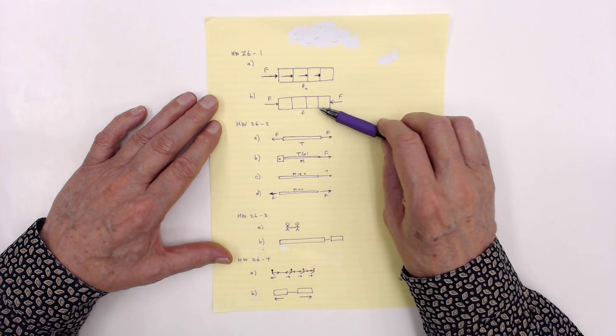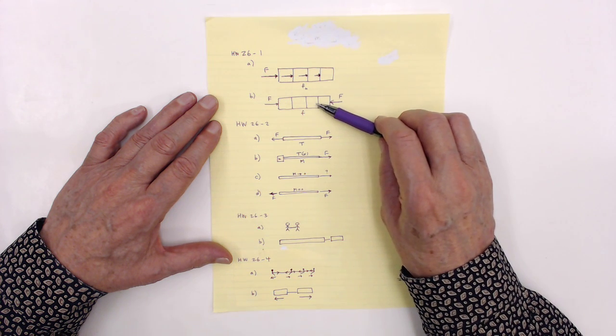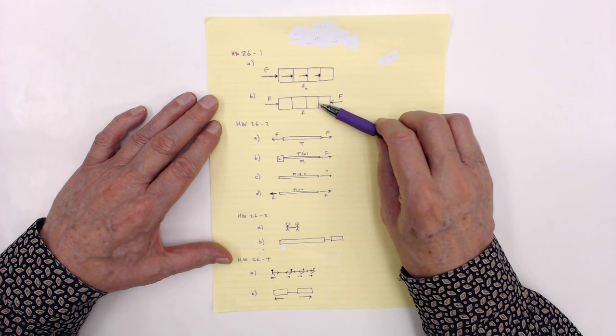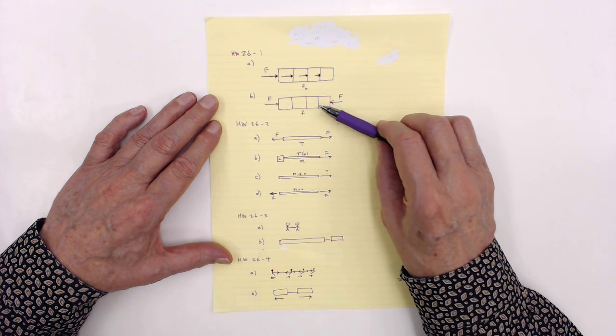And of course, you end up with, for example, anywhere, not F plus F, but F minus F in the net force on any piece because the acceleration is 0.